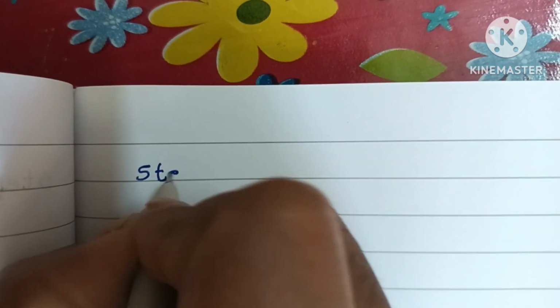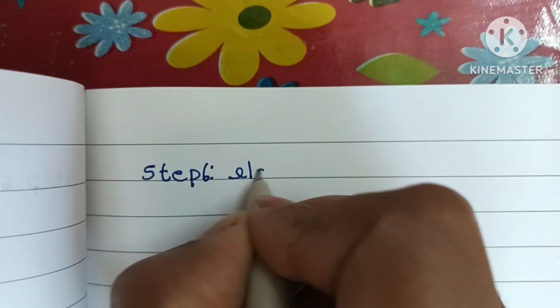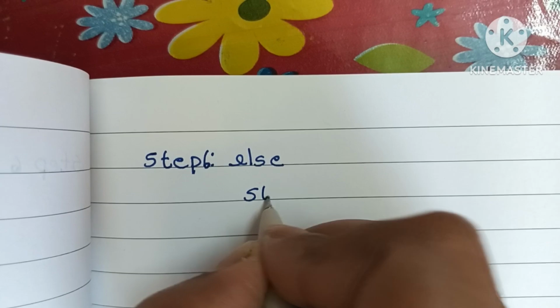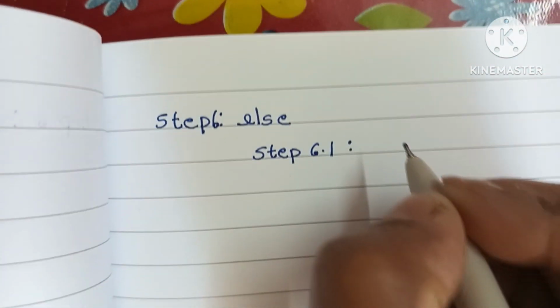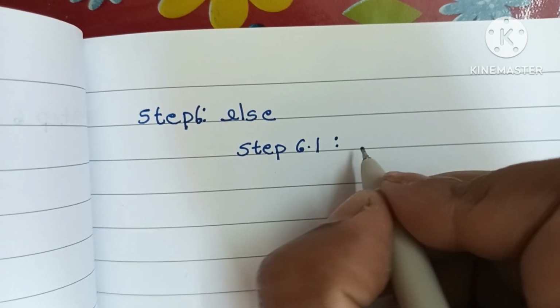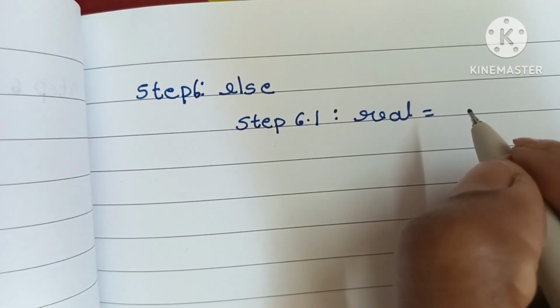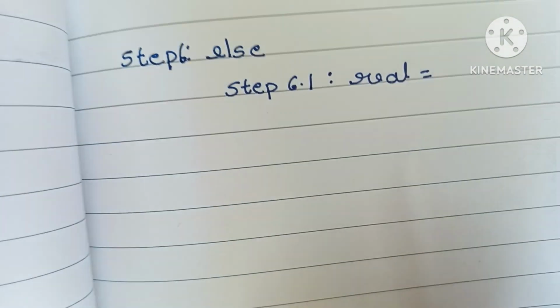If d value is less than 0, then it will perform else condition. In step number 6, it will perform else condition. So it goes to step number 6.1. Here it will calculate real part and imaginary part of the equation. When d is less than 0, the equation has two complex values.